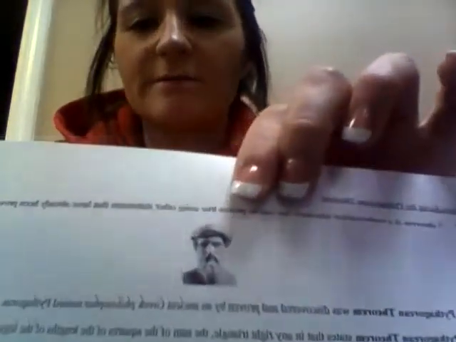Alright, let's take a look on the back side of your notes. At the top it says, a theorem is a mathematical statement that can be proven true using other statements that have already been proven true. The Pythagorean theorem was discovered and proven by an ancient Greek philosopher named Pythagoras. You can highlight Pythagorean theorem. There's a little picture for you. You can see Pythagoras.